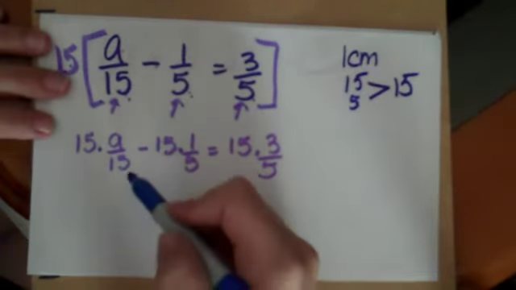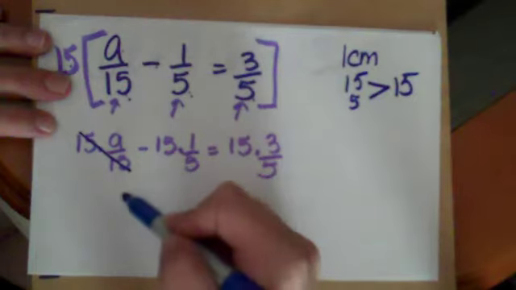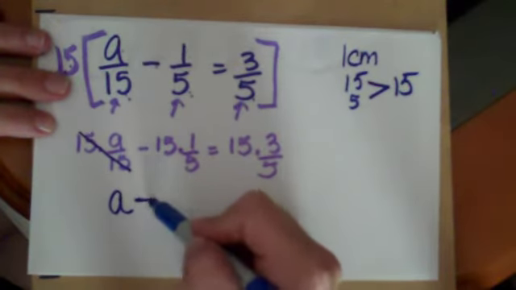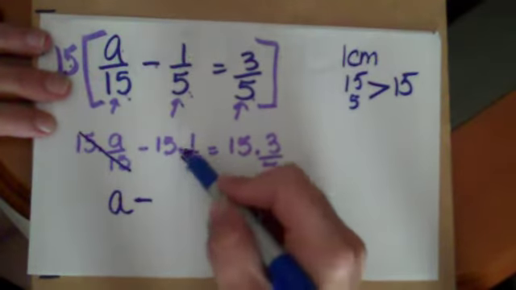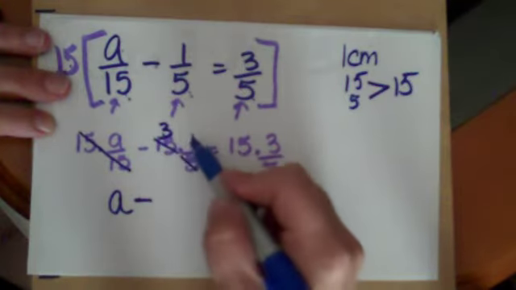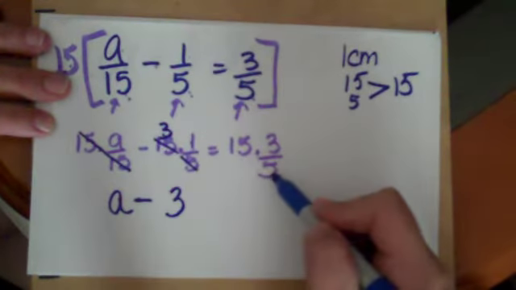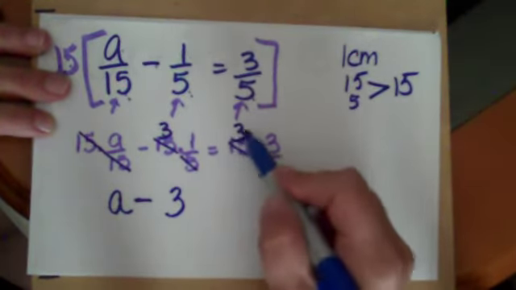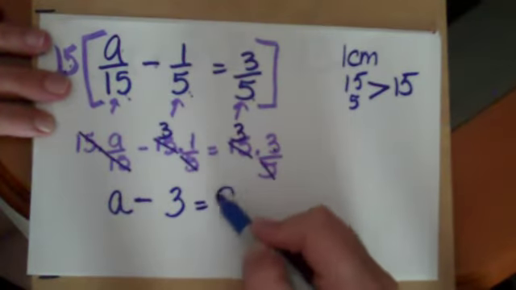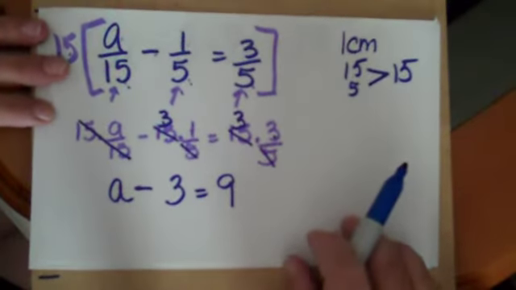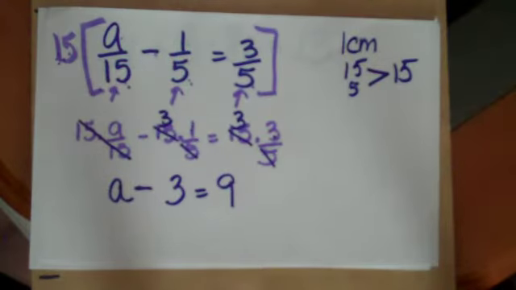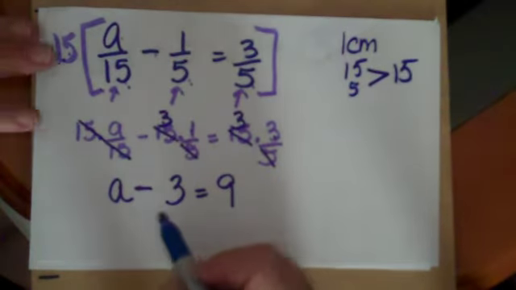Now remember our shortcut a while ago? Those two cancel and we're left with A. Don't forget our minus sign. 5 goes into 15 3 times. 3 times 1 is 3. 5 goes into 15 3 times. 3 times 3 is 9. So now we have an equation that has no fractions. We can solve this real easy.